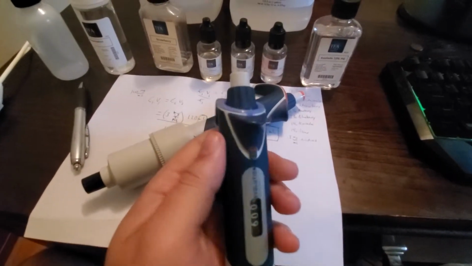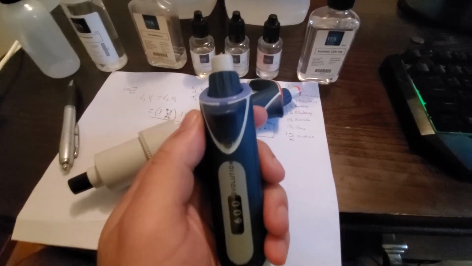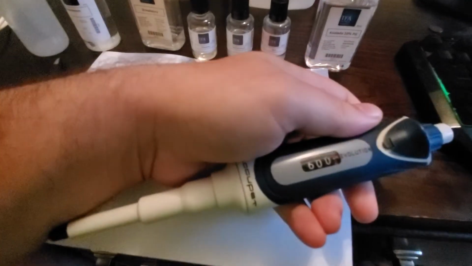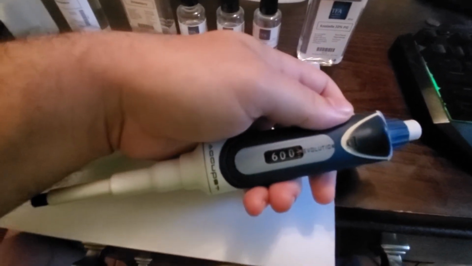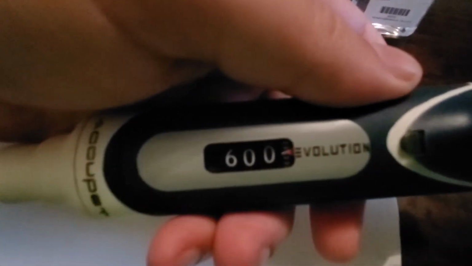So the way this works is, this is a lock, so you can lock your volume. Right now it's set on 600 microliters, so that's 0.6 milliliters. But the cool thing about this is each of these little hash marks inside of there represents 1 microliter. So you can spin it. Right now that would be 605 microliters.